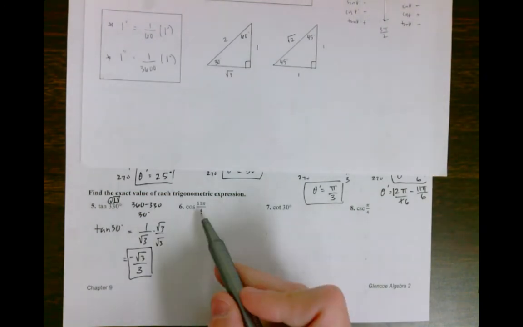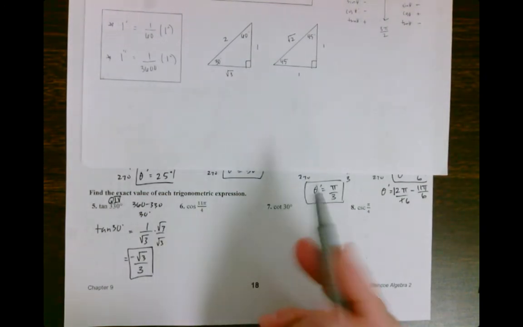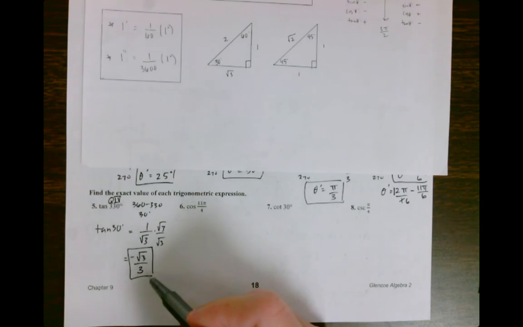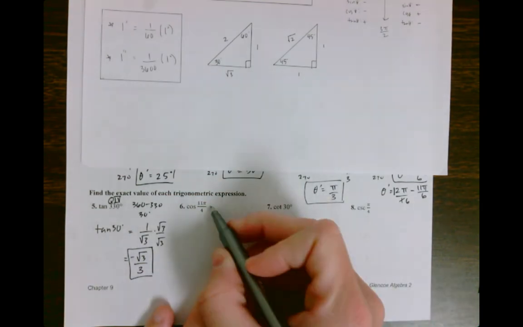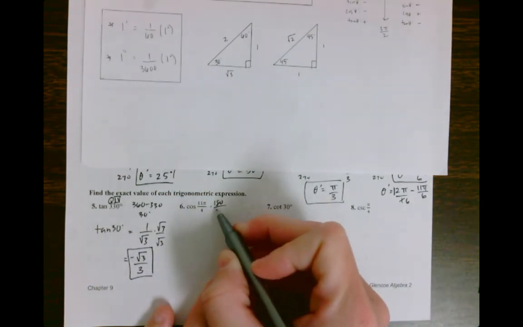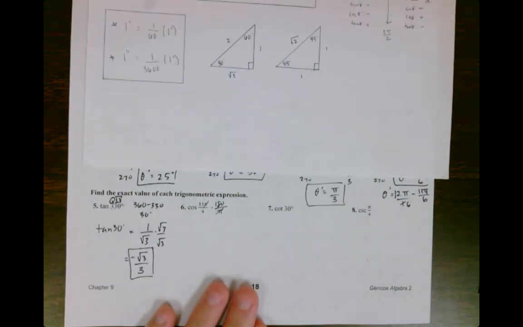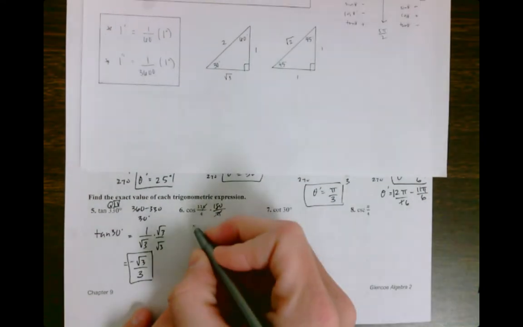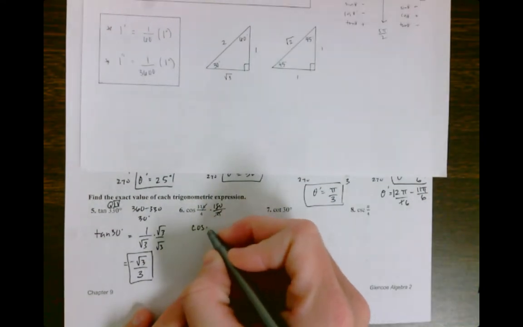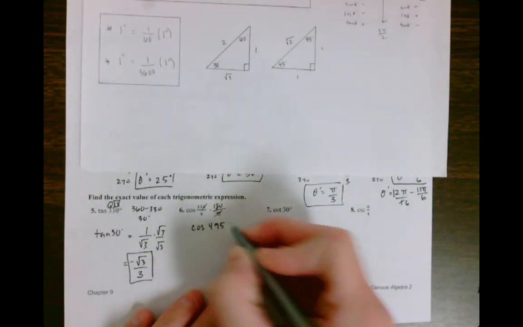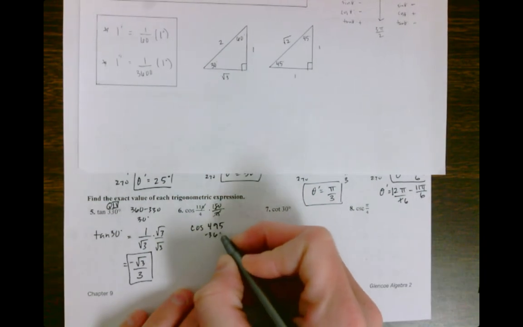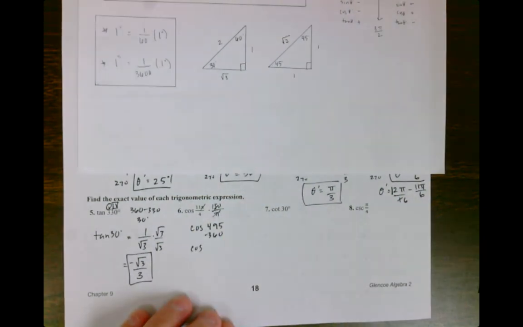And again, guys, here, I would change this to degrees. And you can stay in degrees since we're not actually doing the sketch here. Once you change it to degrees, I'll work with degrees. It's a lot easier. So 11 times 180 divided by 4. This is the same as cosine of 495. So subtract 360 because it goes around the circle a full time.